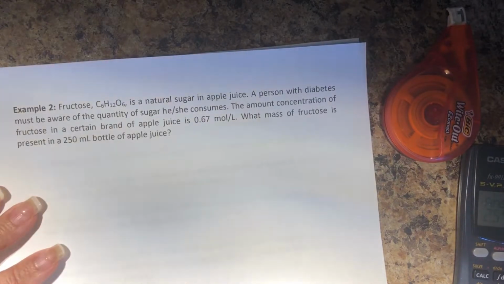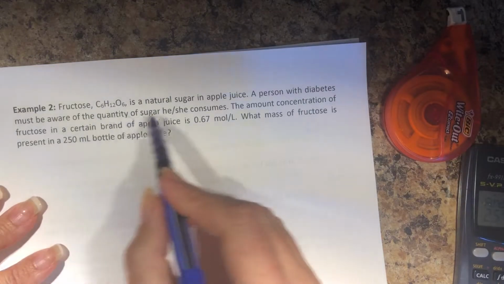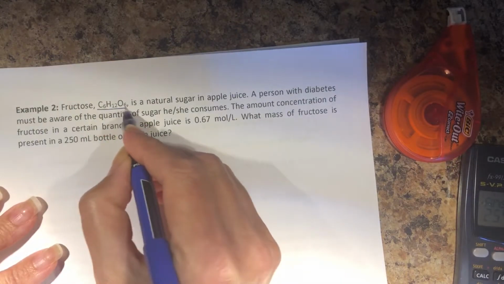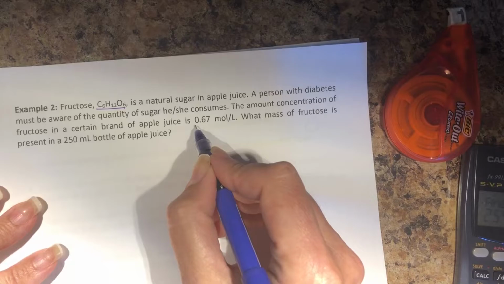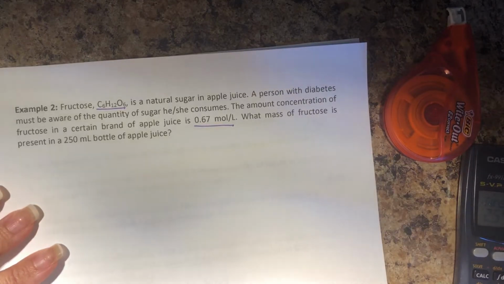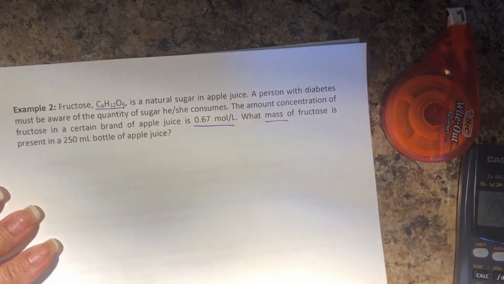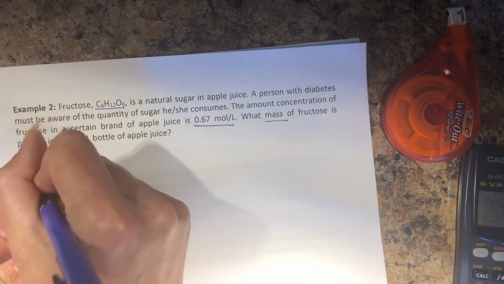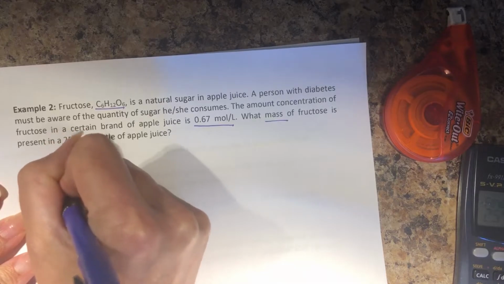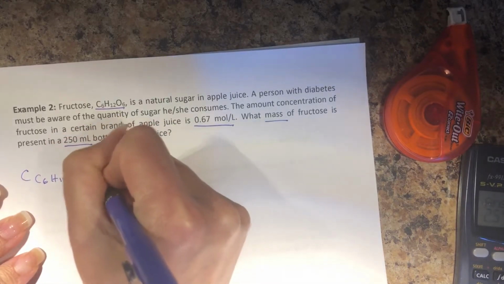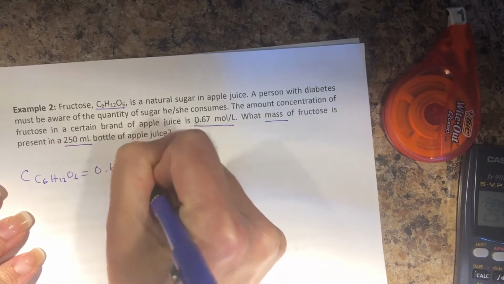Okay, so we are given in this question, our substance is fructose, and we're given the amount concentration, and we want to know the mass. And we have the volume, 250 mL. So the concentration of C6H12O6 is equal to 0.67 moles per liter.